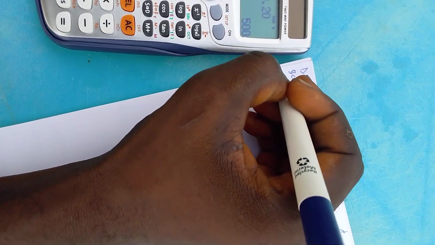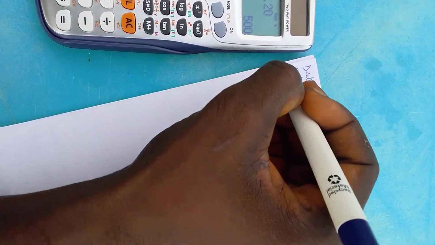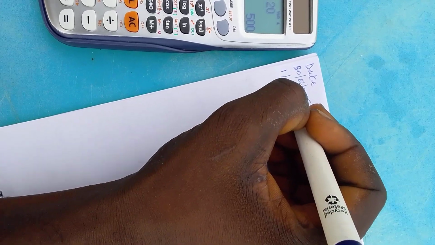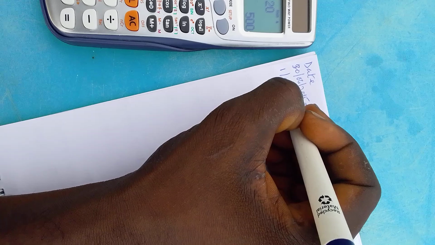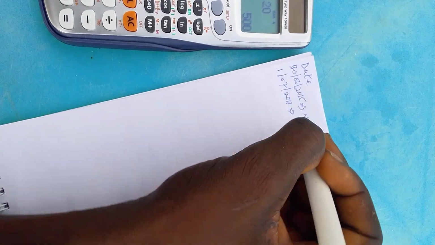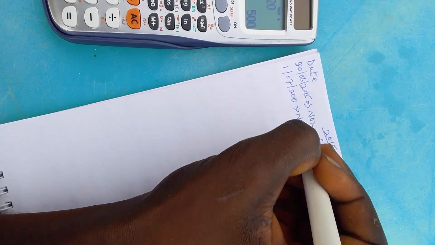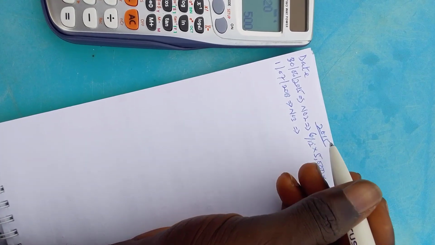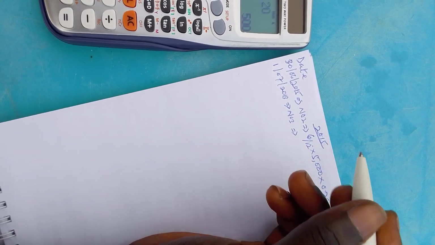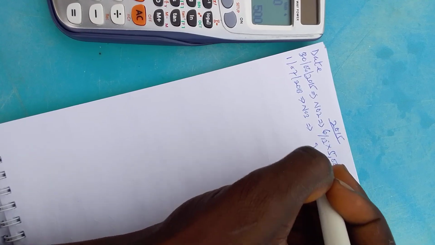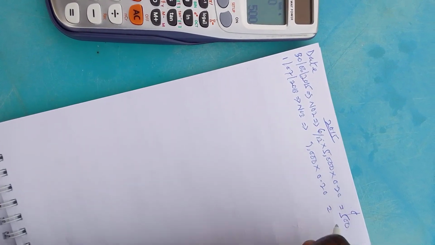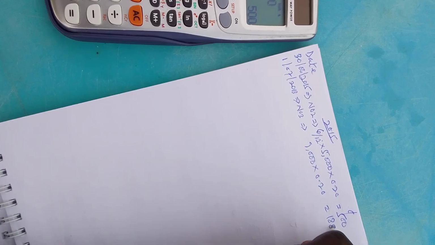Asset number 3, which was purchased on 1st, 7th, 2013. Number 3. And in 2015, it's also going to be used for the full year. So 9,000 multiplying 0.20, which will be equal to 1,800.